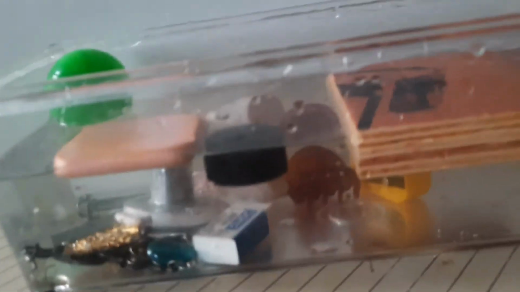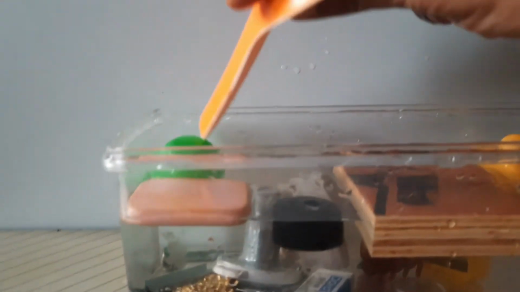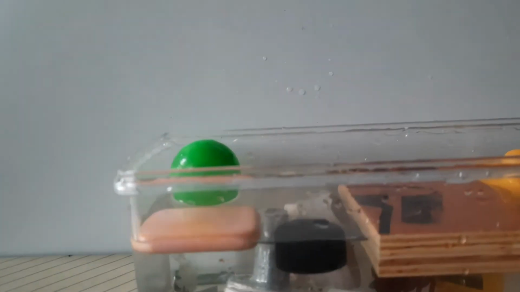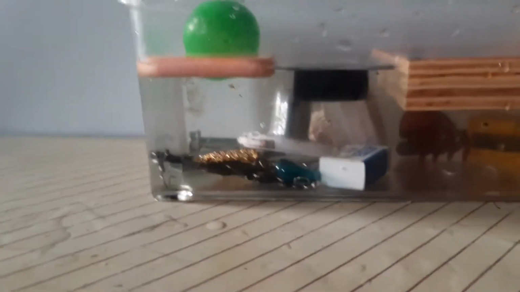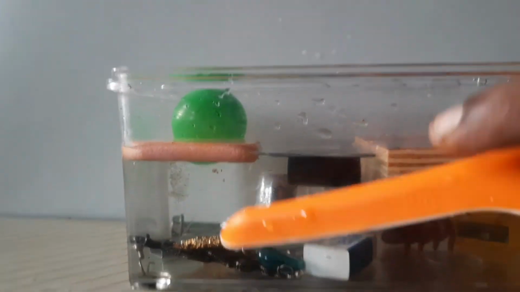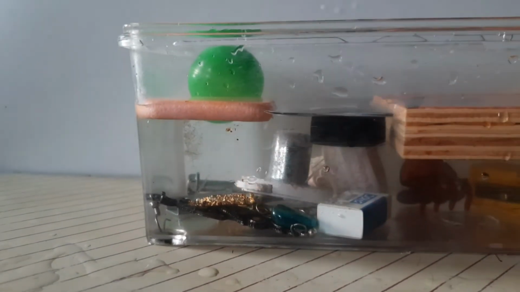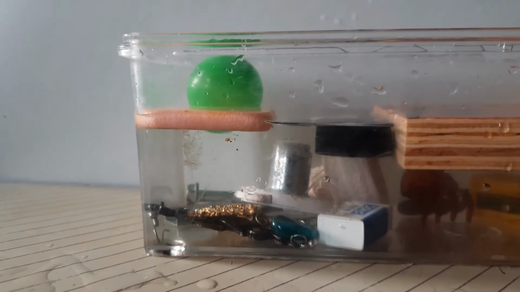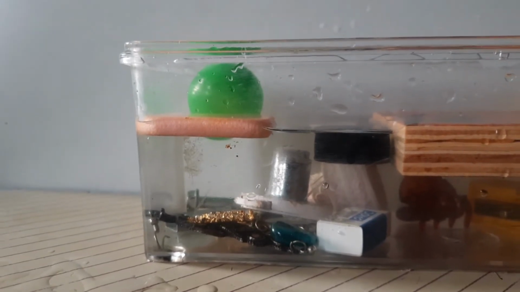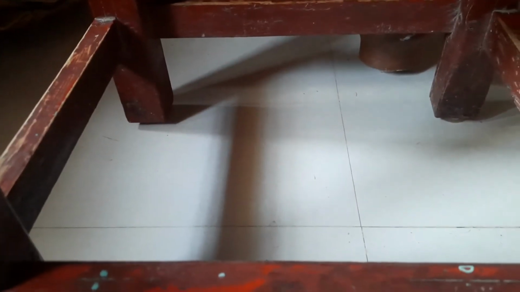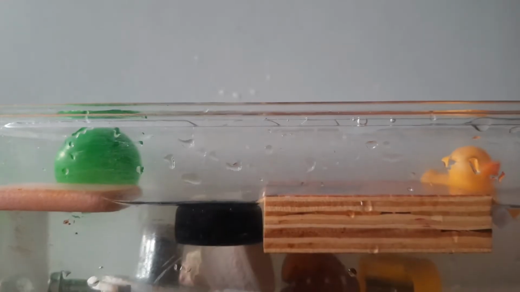What decides whether an object will float or sink in water? It is density. A substance with a density lower than that of water floats on it, whereas a substance with a density higher than water sinks to the bottom. Do you understand now? The higher density sinks to the bottom, the lower density floats on water.